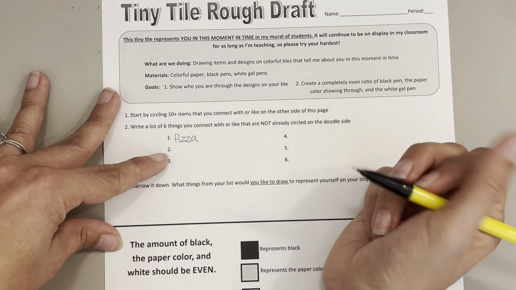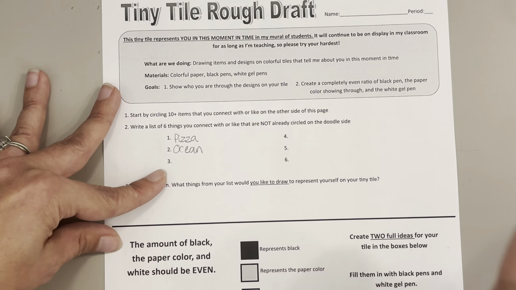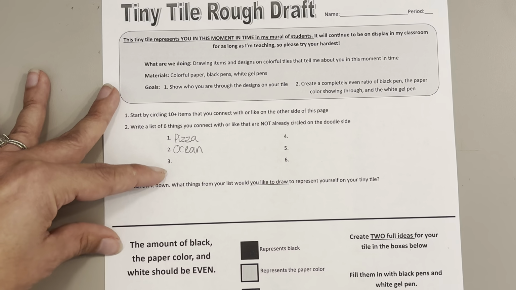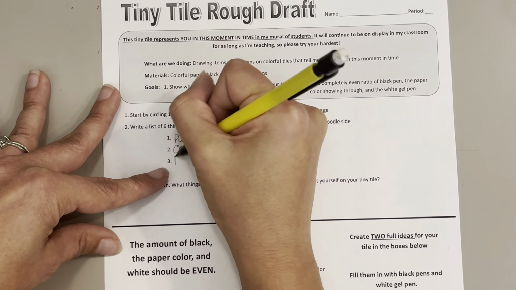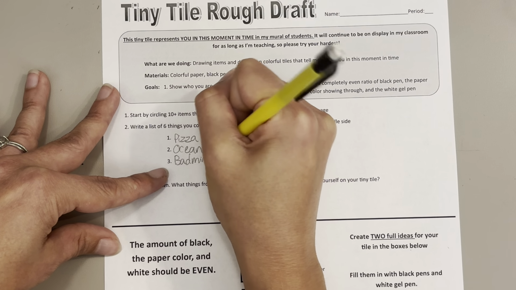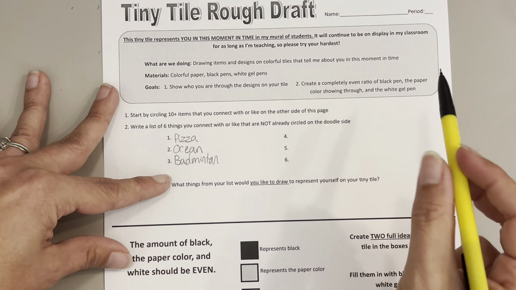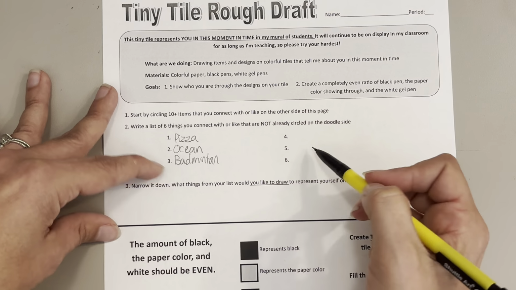I could say that I really love going to the ocean. I could talk about my favorite thing to do. So if there's an activity, maybe I could write that I like to play badminton. So you're going to write and think of other things that you have not already circled on the doodle side, and you need to come up with a full 6.